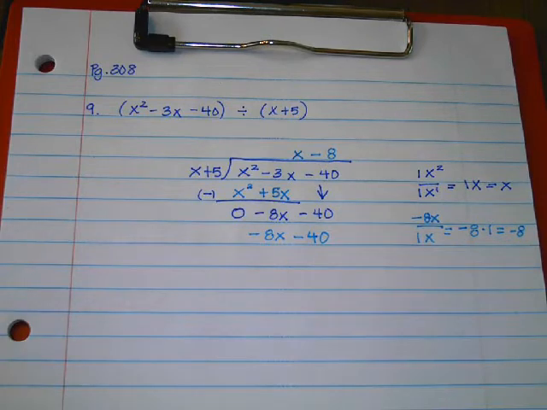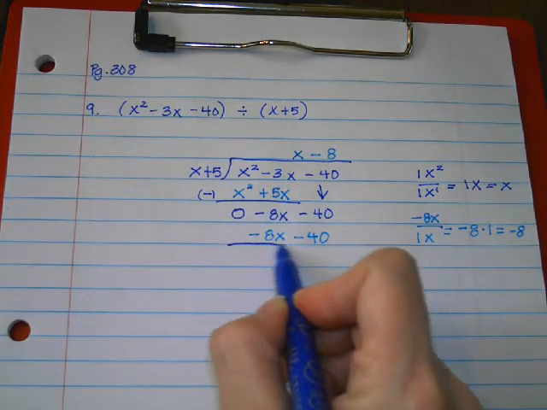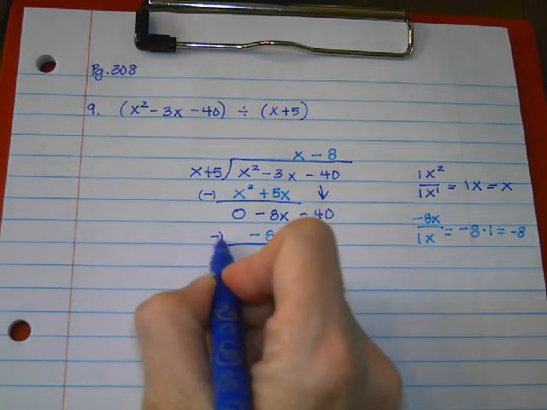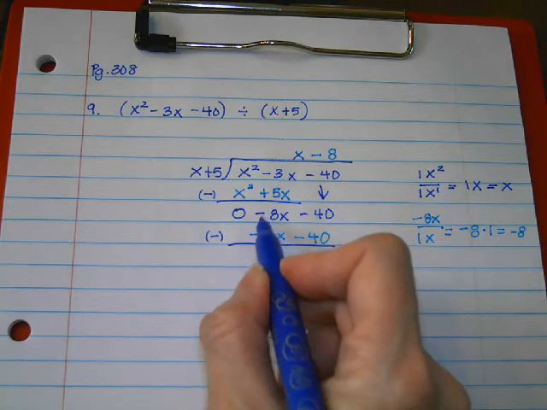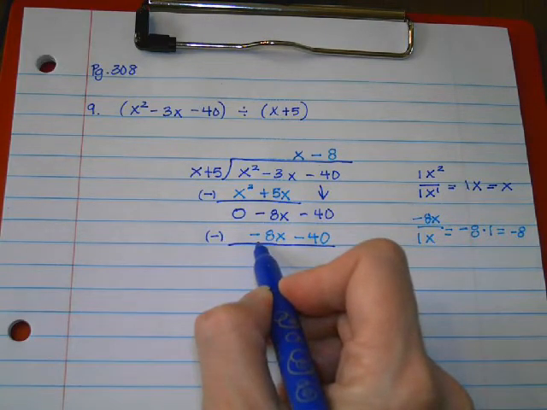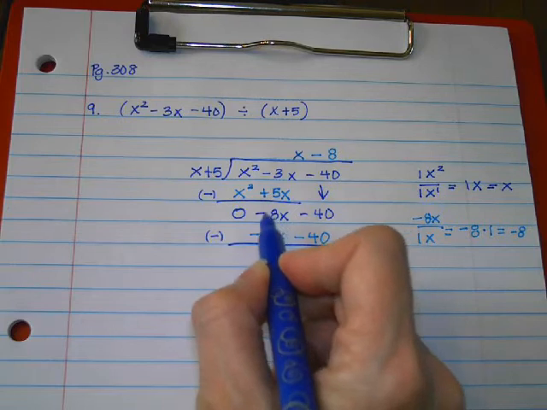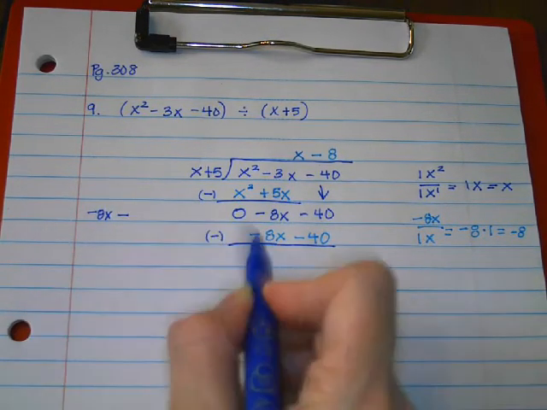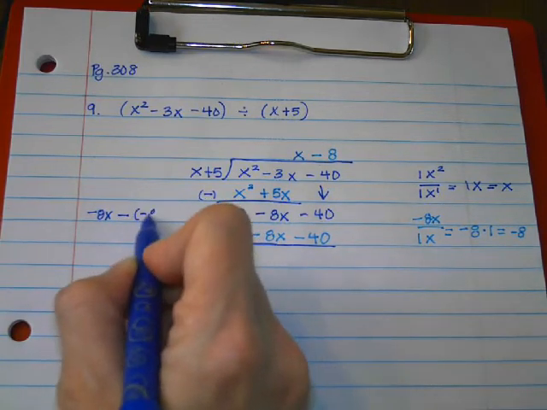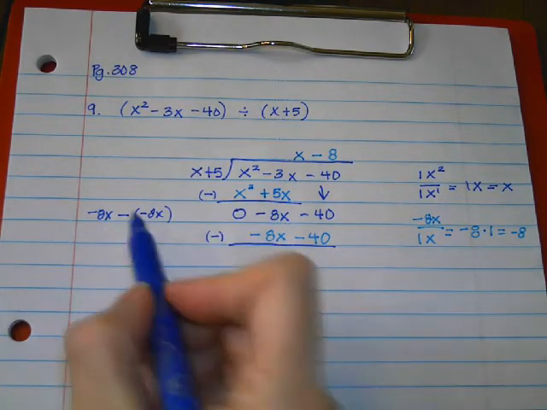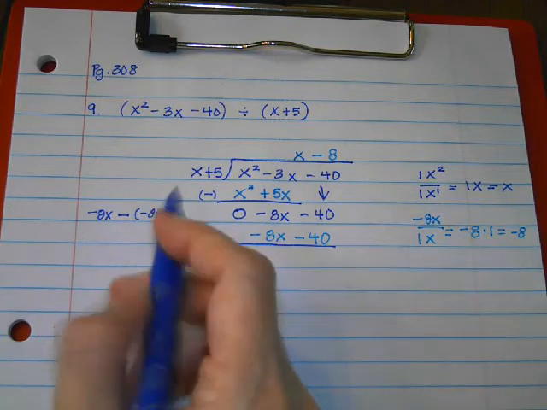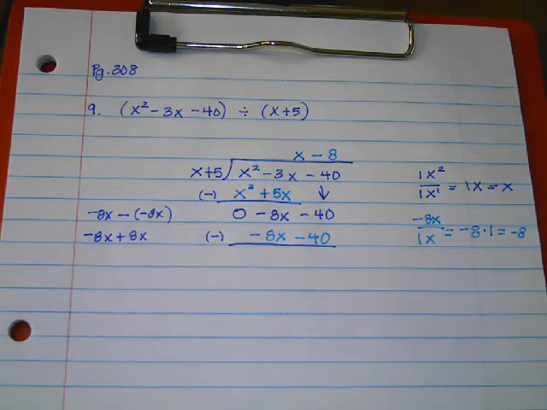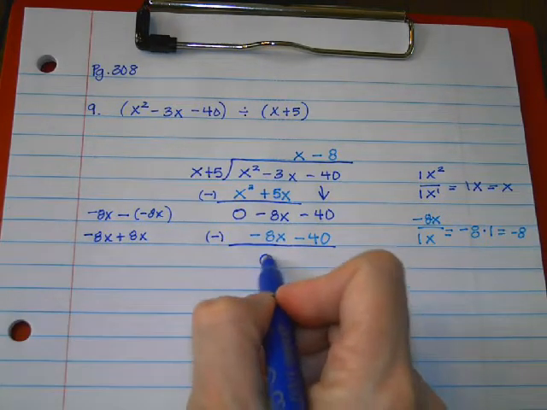All right, so now, from here, what do we do, AJ? That's right, we subtract. So now we have this negative 8x. This does not make negative 16. So please understand, you take the first term, which is negative 8x, and we minus the bottom term, which is a negative 8x. So remember, a negative minus a negative is, that's right, AJ, a positive. So that's negative 8x plus 8x, which is equal to 0.